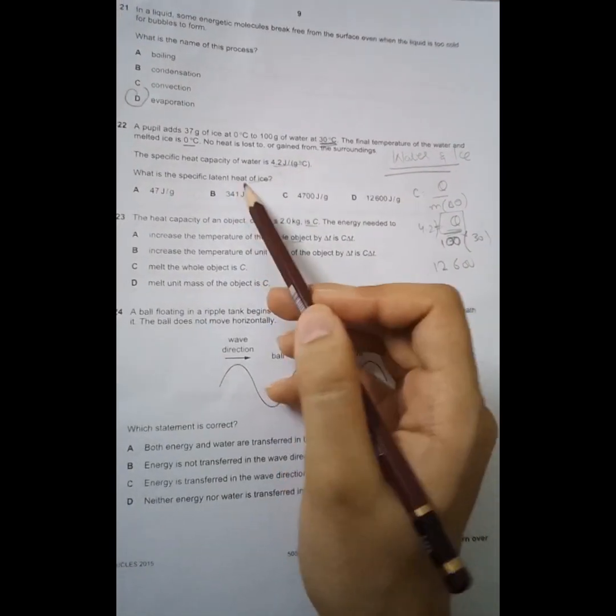The specific latent heat of ice is going to be capital LF, equals to Q over M, and Q is energy. So we know M is 37 gram of ice, and I need to find the specific latent heat, and I have the energy here, 12,600. When I divide that, I'm going to get 341 as the answer. You just need to make sure that the Q, which is the energy, and LF are in the same energy units as well. And the Q emitted or absorbed remains the same.